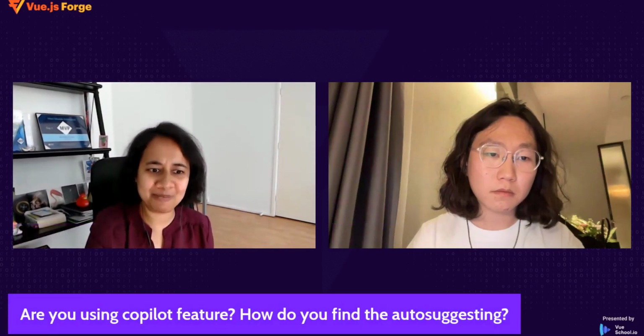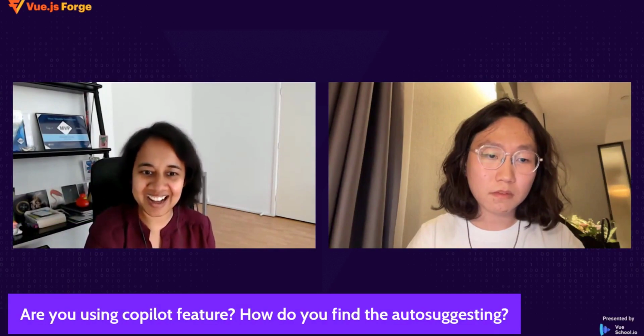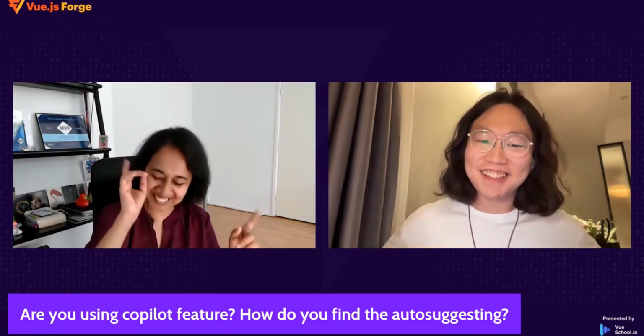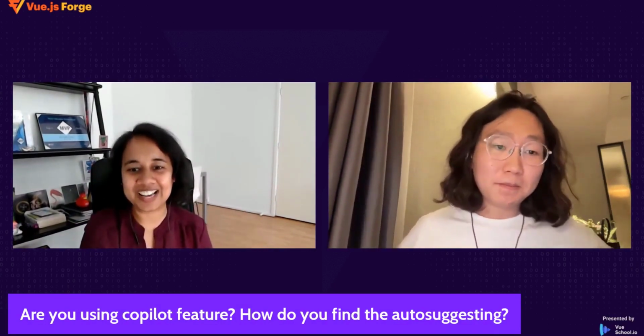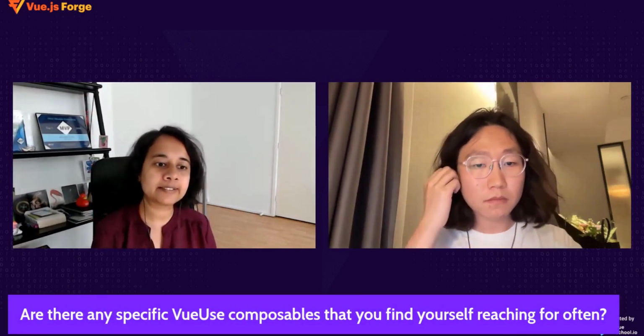So we have a few questions for you, which we can take really quickly. The first of them, I think you already covered: are you using the Copilot feature? Yeah, I'm using it. Yes. So, people are asking, are there any specific VueUse composables that you find yourself reaching for often?